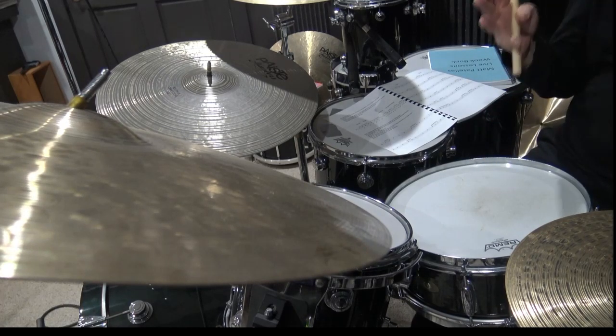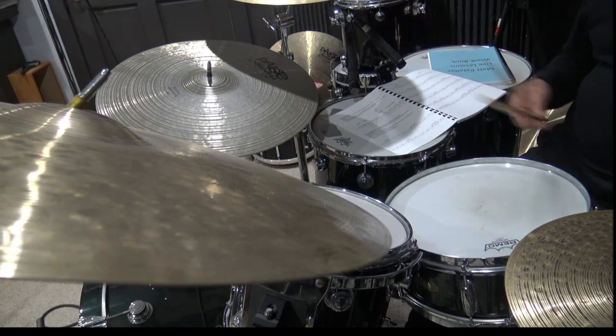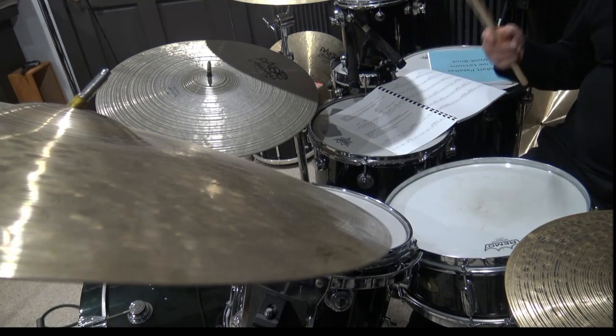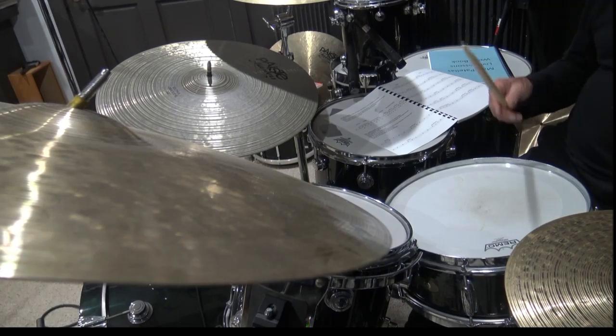So now that's just the first line. We'll go to the second line, and it's a variation of line 1. Instead of the eighth notes being on the first downbeat, the eighth notes, straight up and down, are on the second downbeat. 1 and 2 and 3, 4.